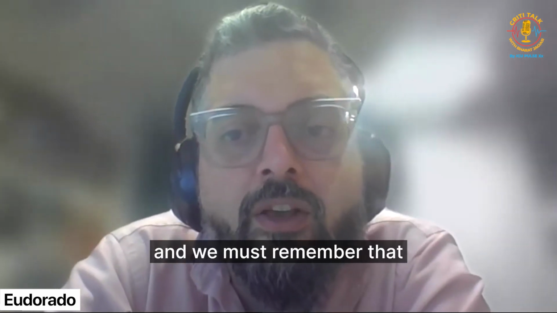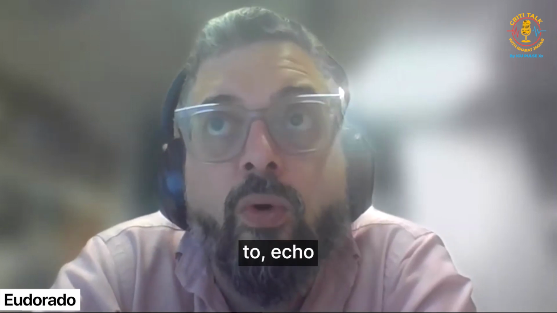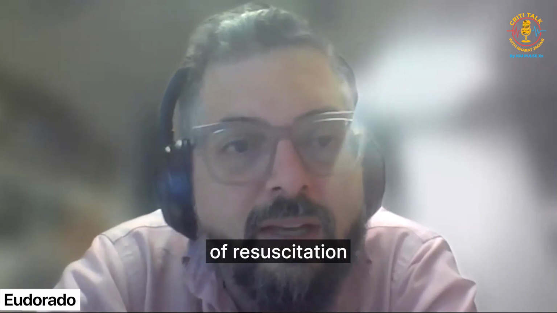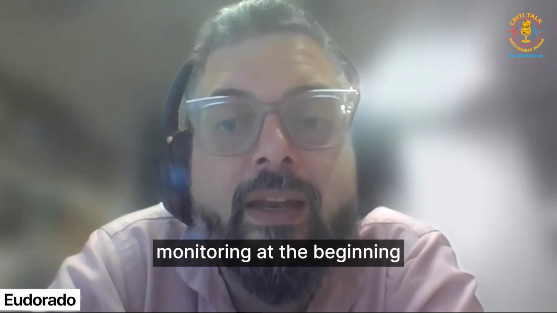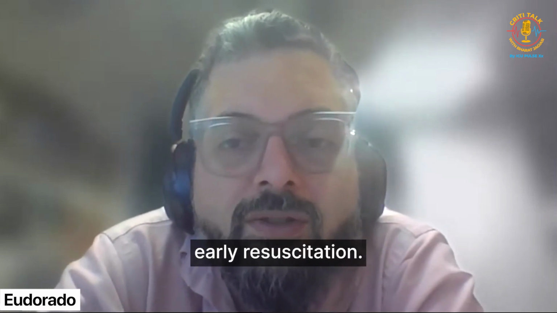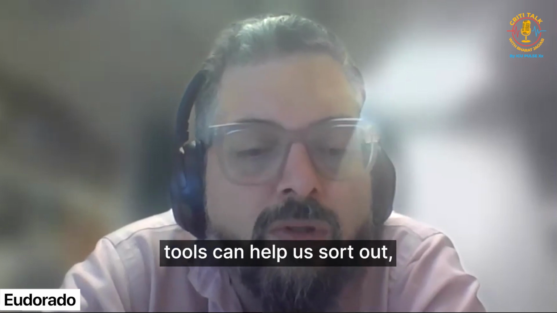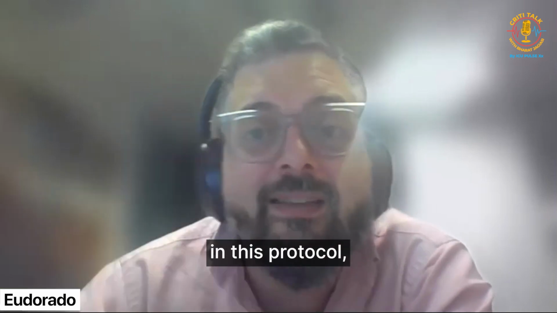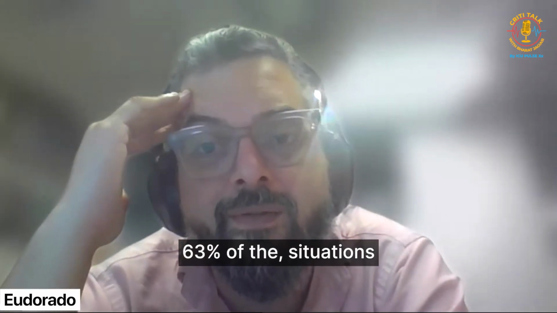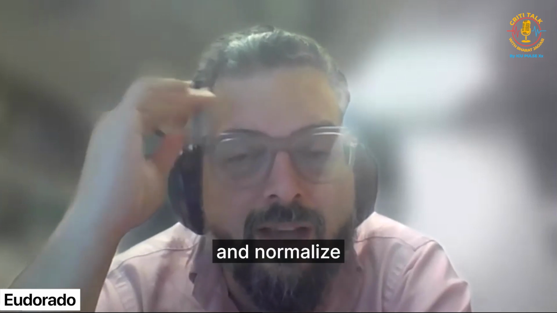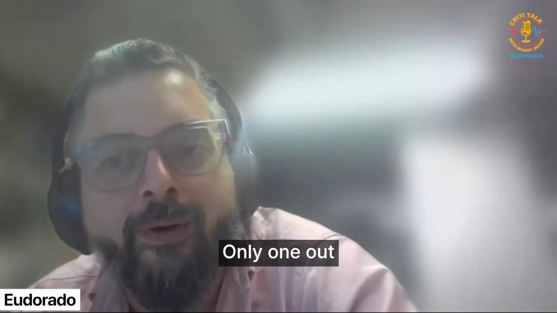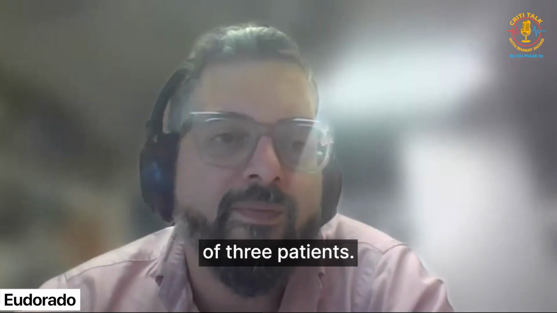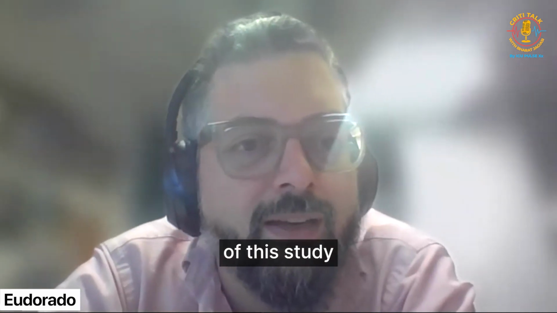So in this sense, I think that even though they're not perfect tools for a first approach, we must remember that usually we do not have access to echo at the beginning of resuscitation, and we do not have access to cardiac output monitoring at the beginning or during early resuscitation. So these simple bedside tools can help us sort out, at least in this protocol, 63% of the situations and normalize capillary refill time without using an echo. It was required in only 1 out of 3 patients. So this is the nice thing of the study.